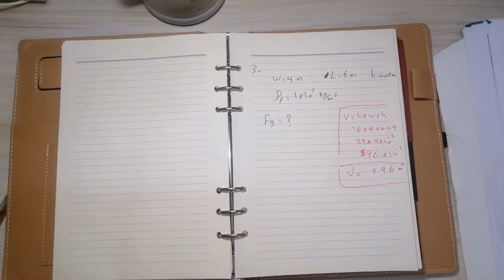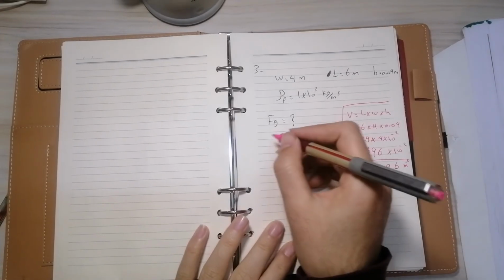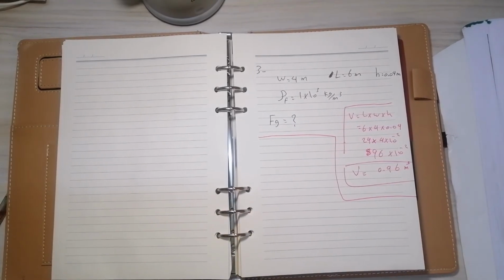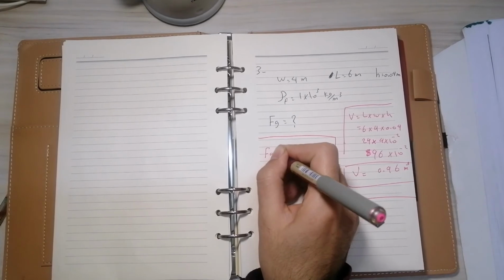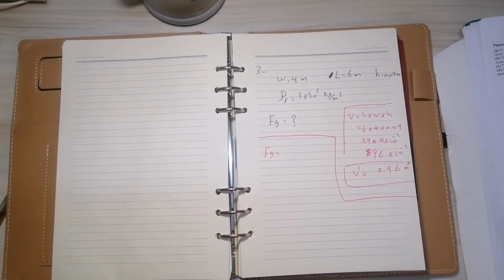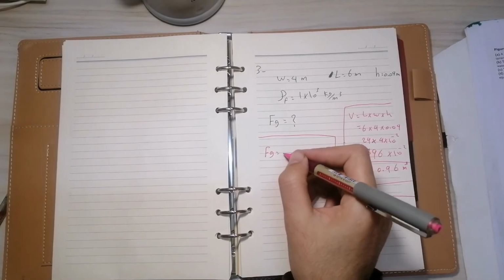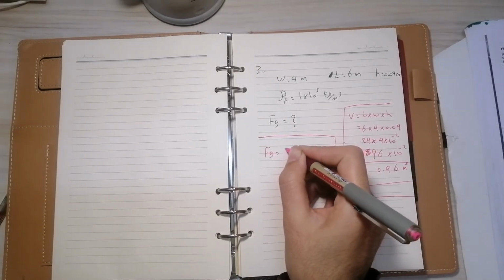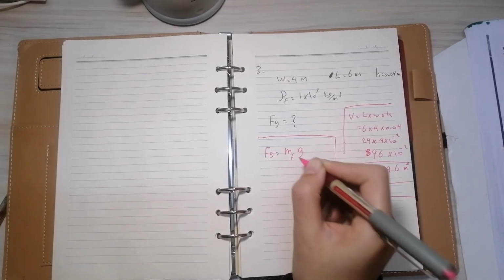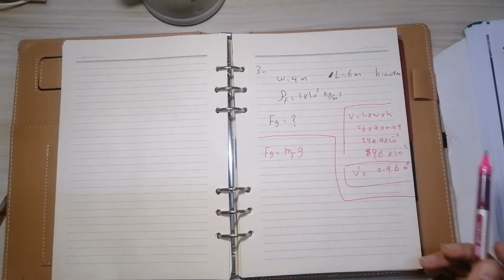Okay, so I guess now we found the volume. Let's find the answer for the question. Fg equals to what? Well, if you go back to page 52, it equals mfg. Fg simply equals mg, and in this case I'll use mfg, all right, because I have the information for the fluid, right?